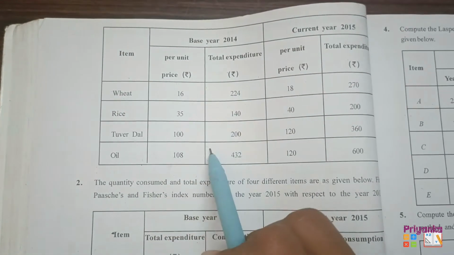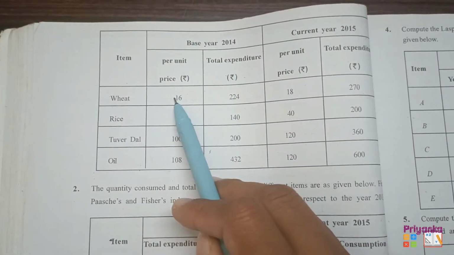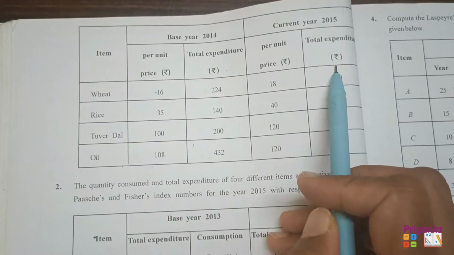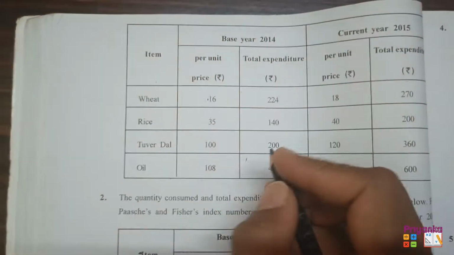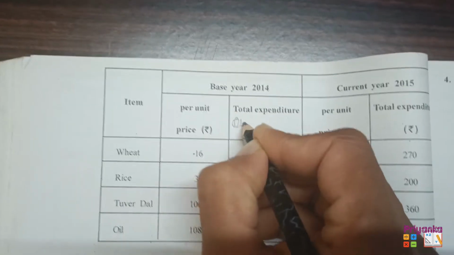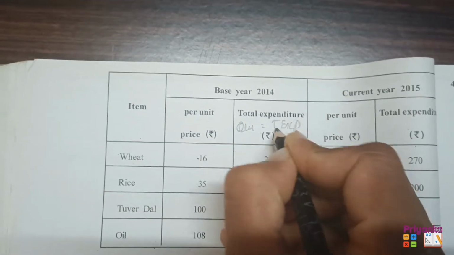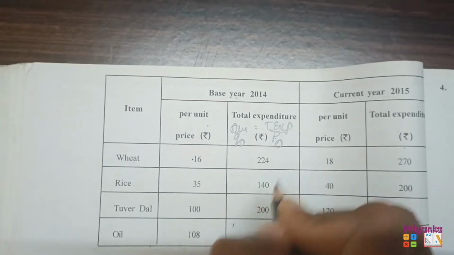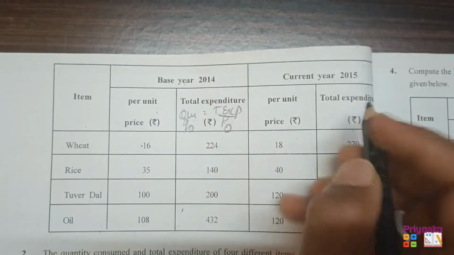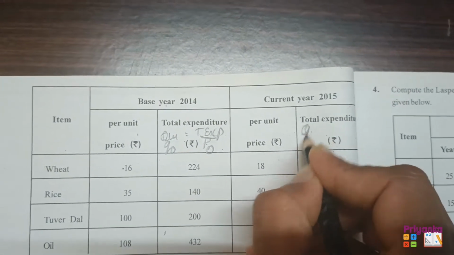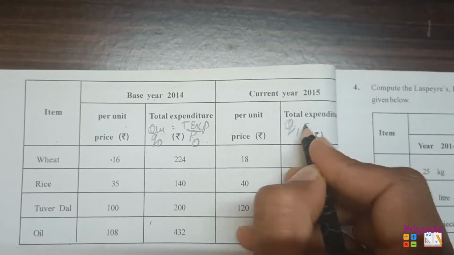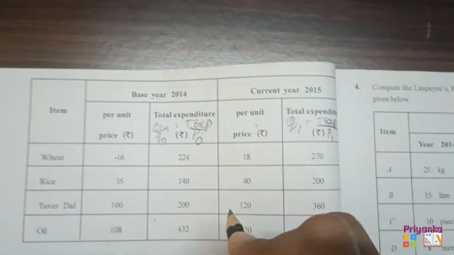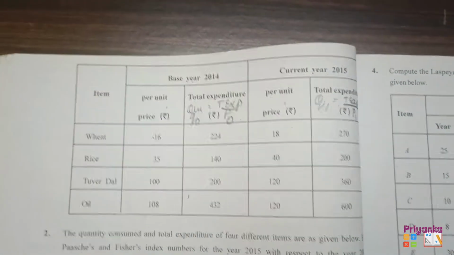That is, if you need a quantity, take the total expenditure, divide by price, you will get the quantity of the base year, and the same you have to do for the current year. If you want the base year Q0, keep the price P0. Same will do for the current year. To find out the quantity, that is Q1 of the current year, you need total expenditure divided by P1. This is how you will find out. I'll show you in detail.